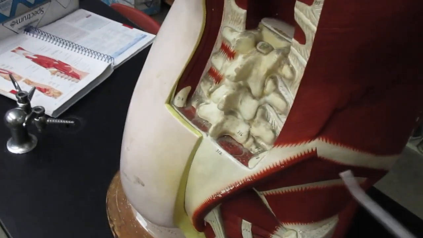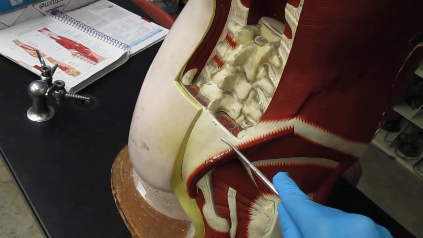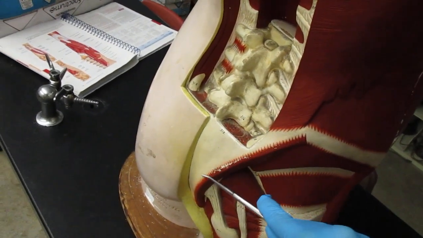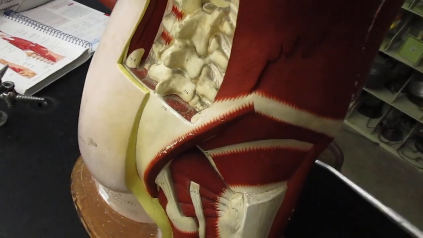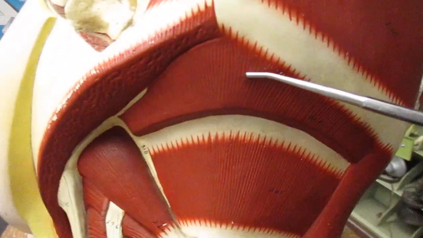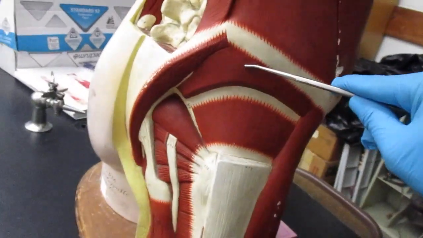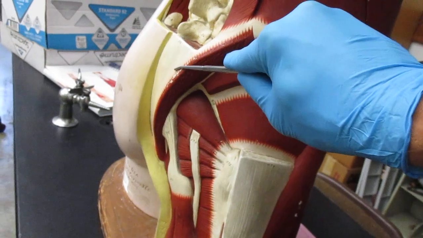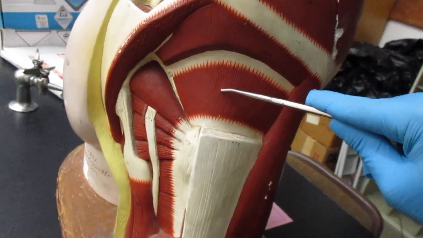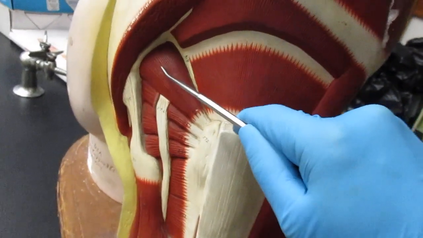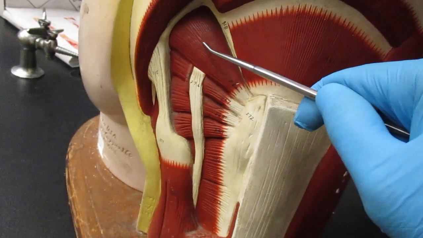So, right here, we can see the gluteus maximus right here. And then right here, we can see the gluteus medius. So gluteus maximus, gluteus medius, and gluteus minimus. And this muscle here is the piriformis muscle.